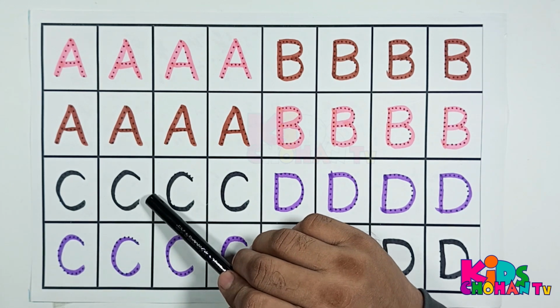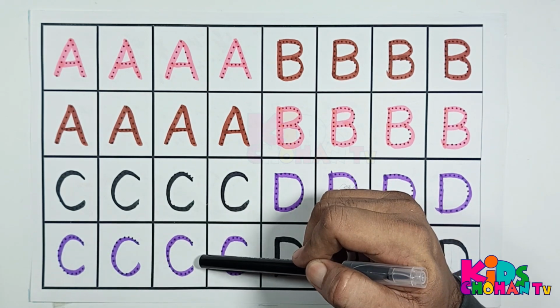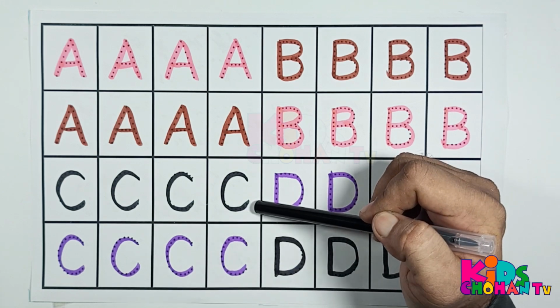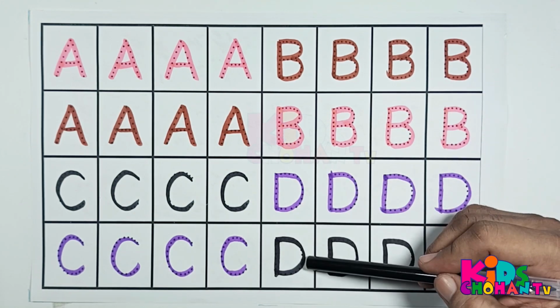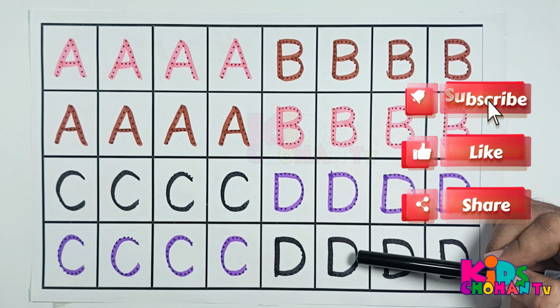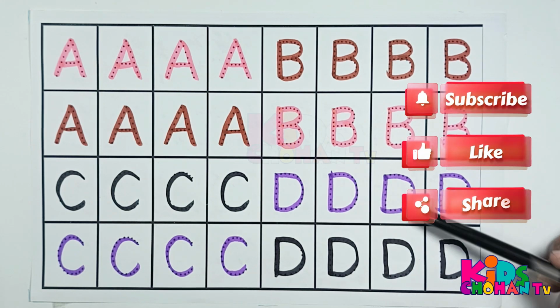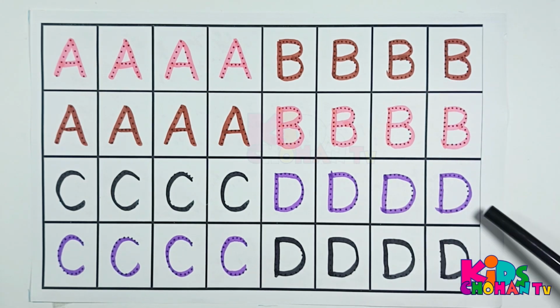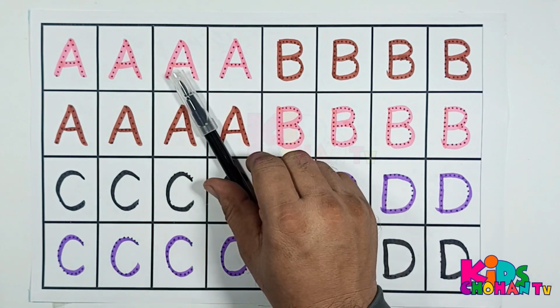C for cup. C for car. C for cat. D for drum. D for dinosaur. D for duck. D for dog.